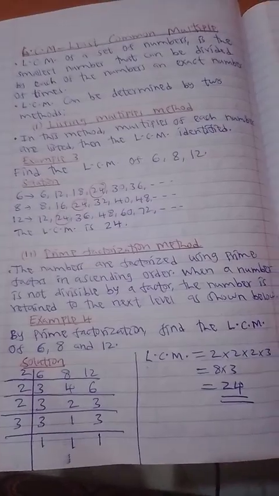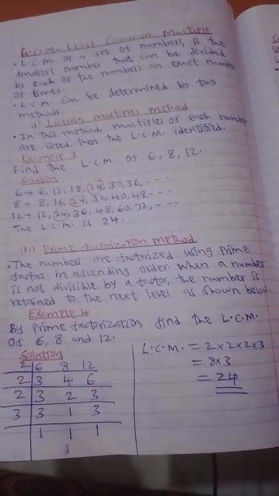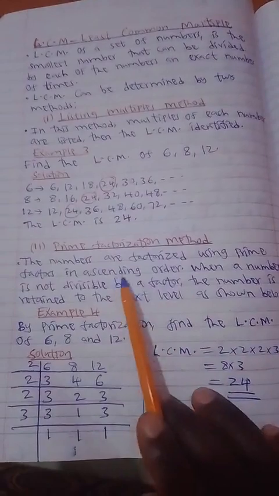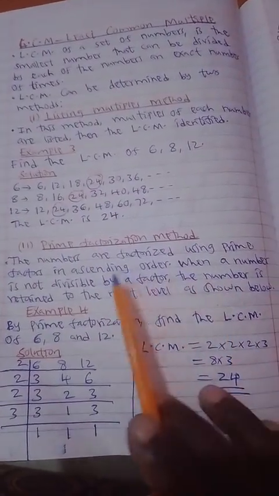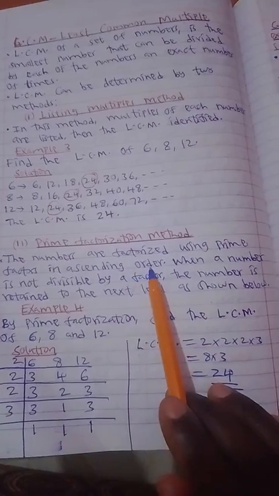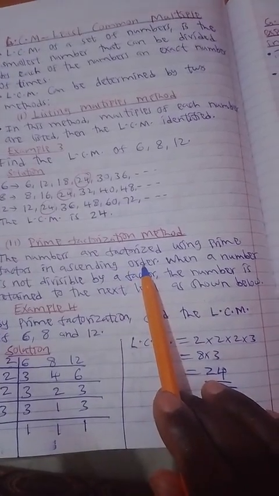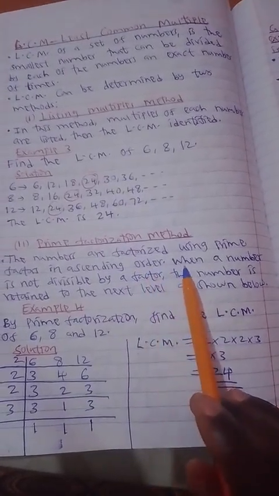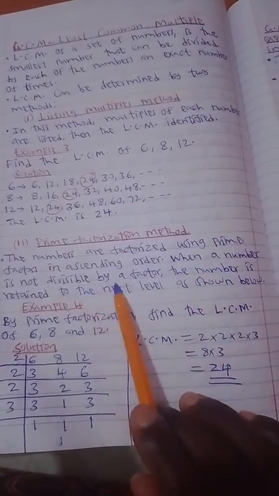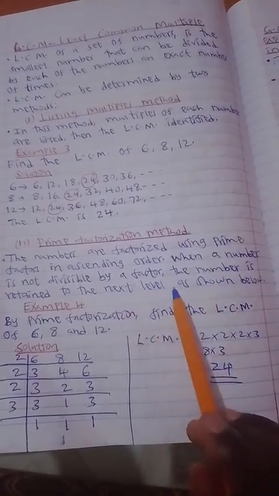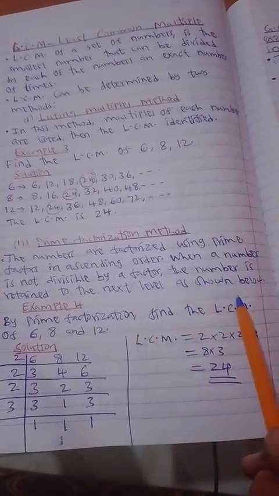Part 2 is prime factorization method, just as the G.C.D. The numbers are factorized using prime factors in ascending order. It means from the smallest prime factor to the largest. When a number is not divisible by a factor, the number is retained to the next level as shown below.